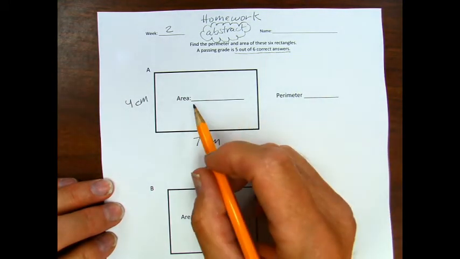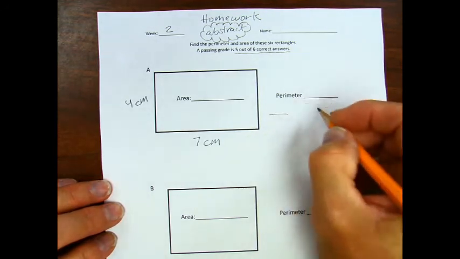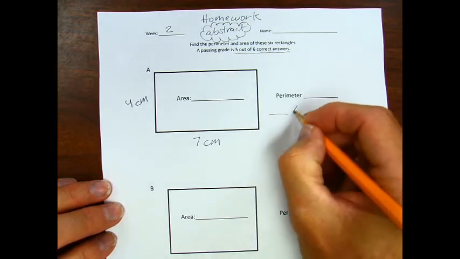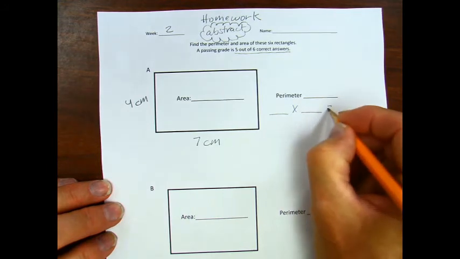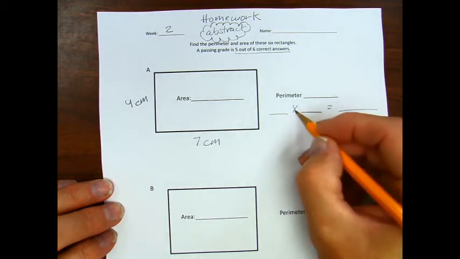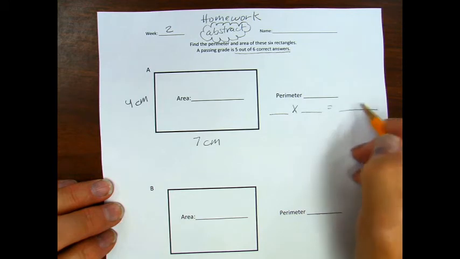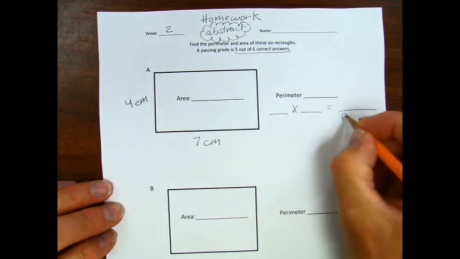So for the area, I know what operation I have to use. What operation would that be? If you said multiplication, you're correct. And my answer, what do we call it when we solve multiplication? What is this called over here? These two are called factors. This one is called the product.